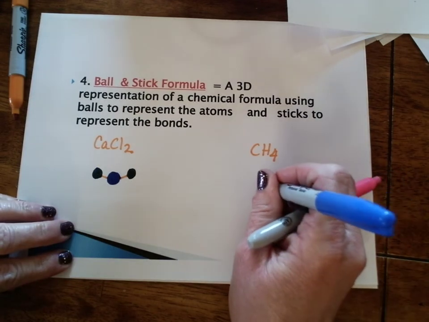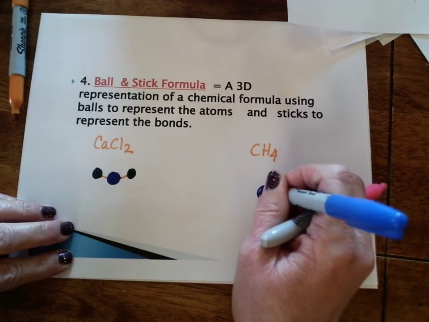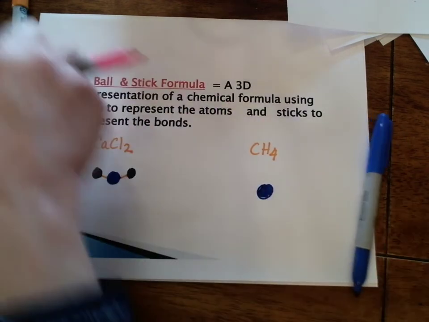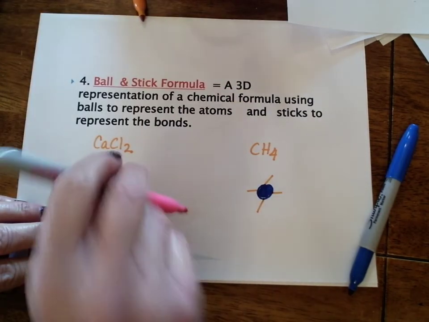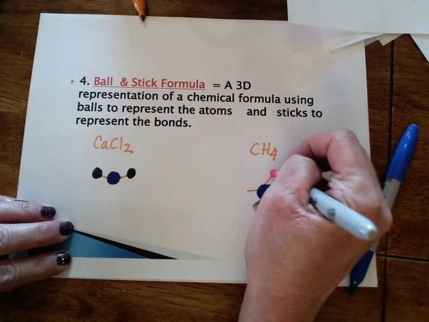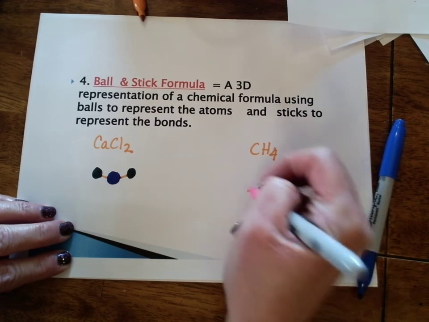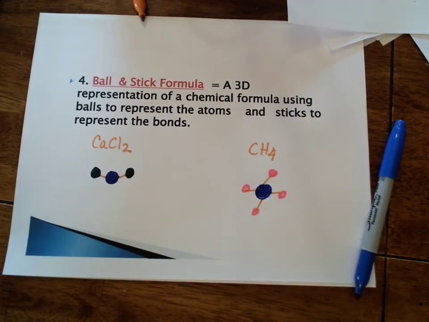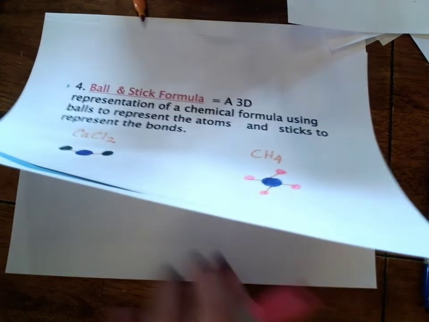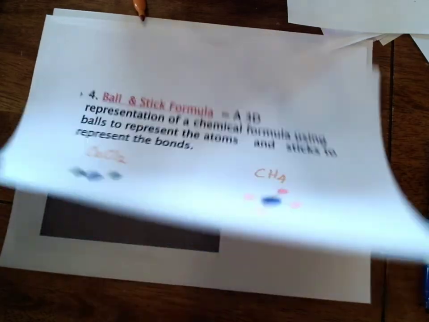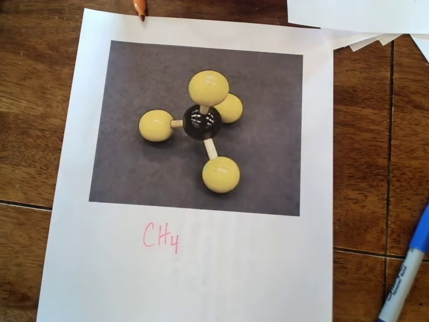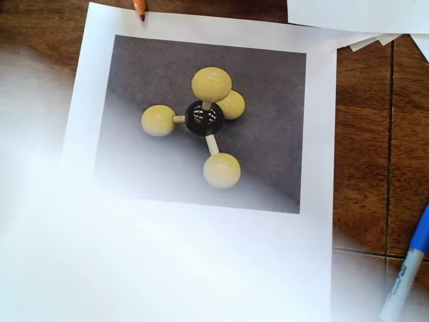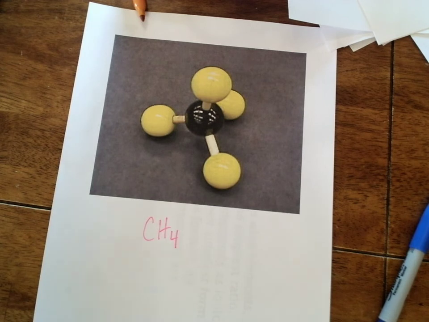CH4, I'll make my carbon blue, and show as best I can each of my H's. We'll make my H's pink. And so using the formula, I can figure out what's what, but it's actually a 3-dimensional model. I printed off a picture of what the methane, this is actually the CH4, would look like if we were building the 3-dimensional models, versus me just trying to draw them on paper.